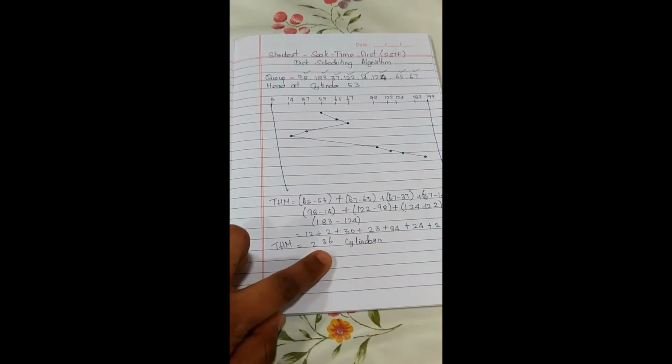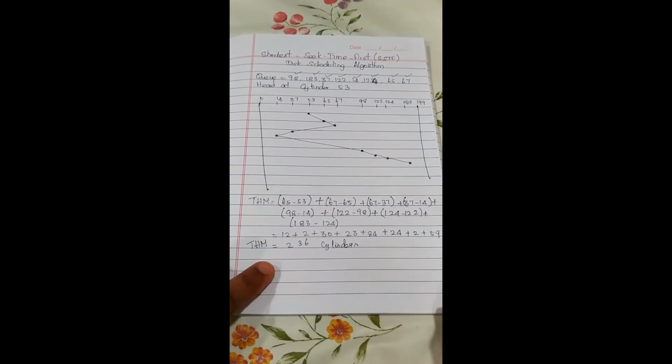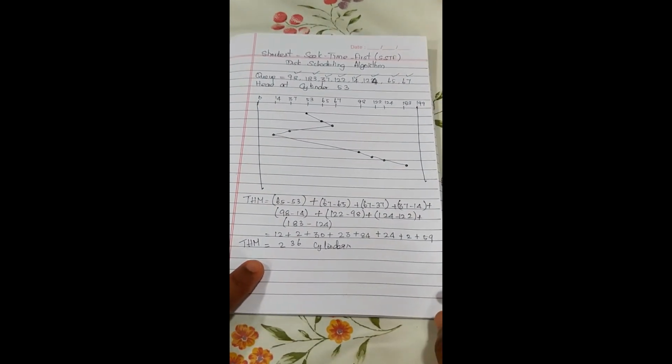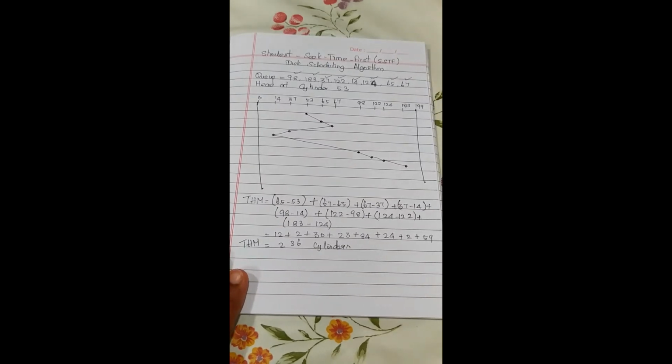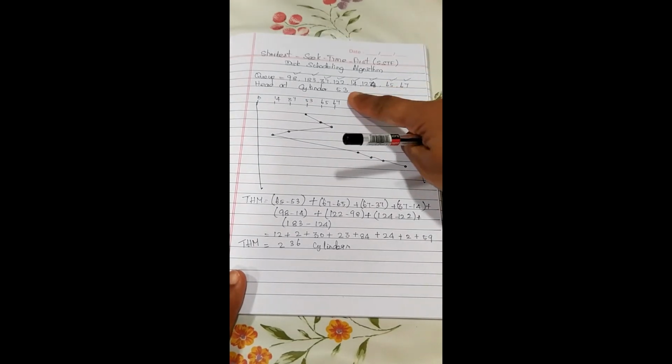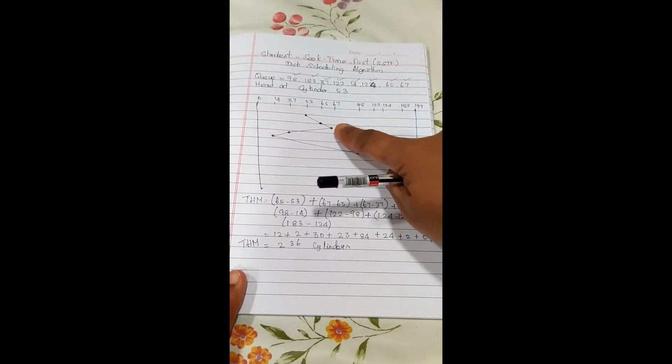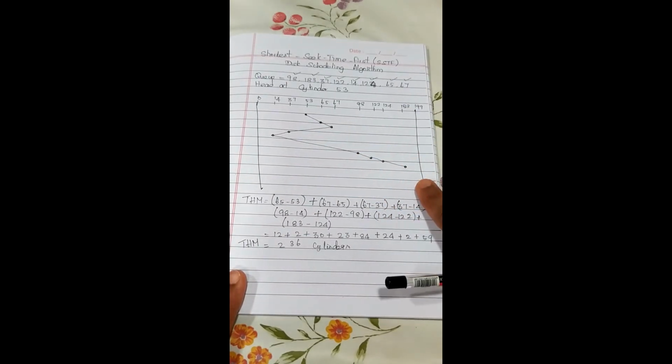Do you get the idea? Sorry, you couldn't see that. Yeah, now it's visible. Okay then, so this is the way we will be solving the shortest seek time first scheduling algorithm. When you are given the queue and the head position, you can solve using the SSTF algorithm.